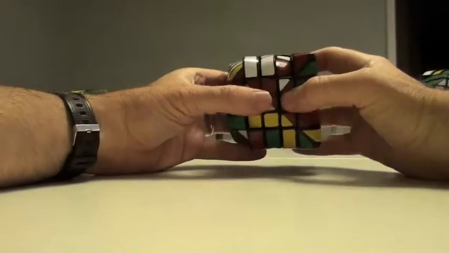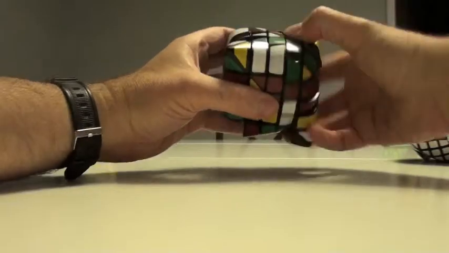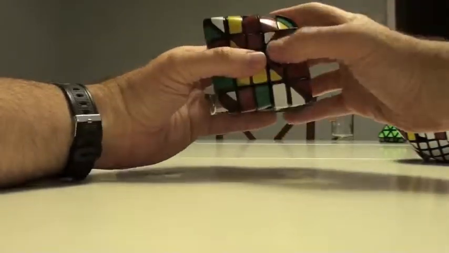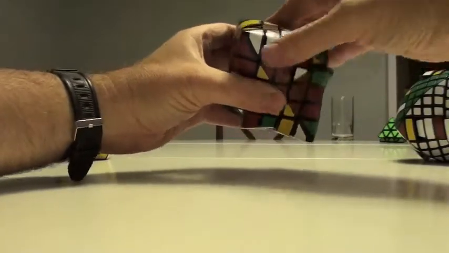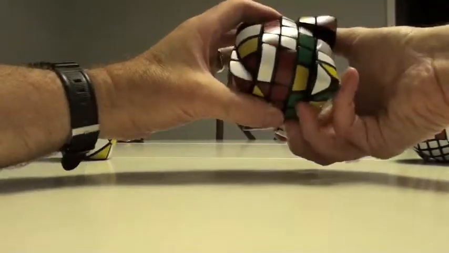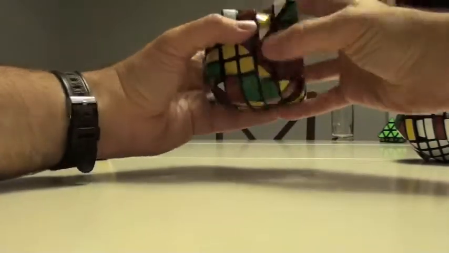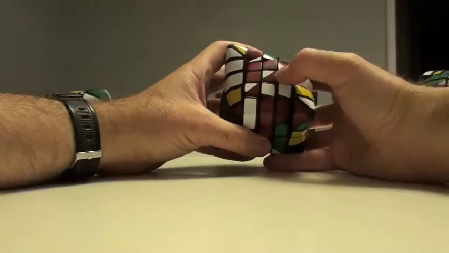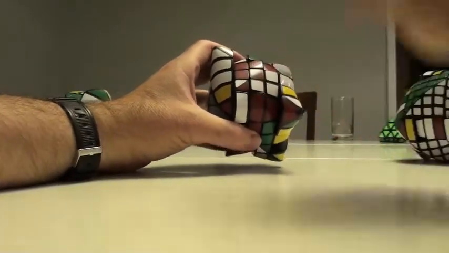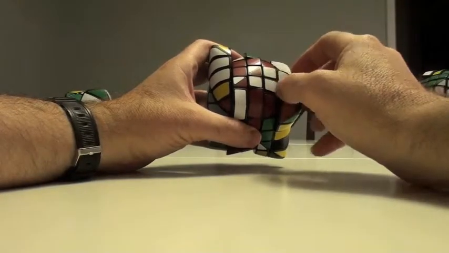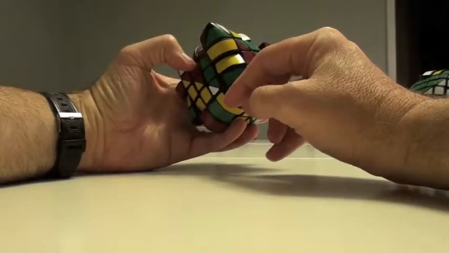So as you recall, that's going to be 2R, U, 2R, U, 2R, 2U, 2R, 2U, 2R, U, 2R, U', 2R. Okay, so that did swap those as wanted, but it also rotated that. So now everything is within 180 degrees of where we want it to be. But I did create parity here.